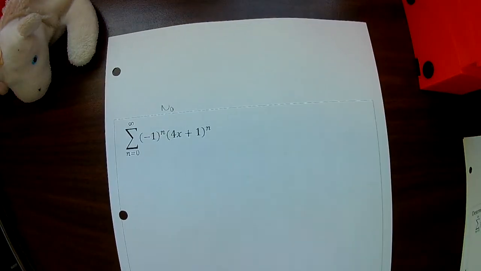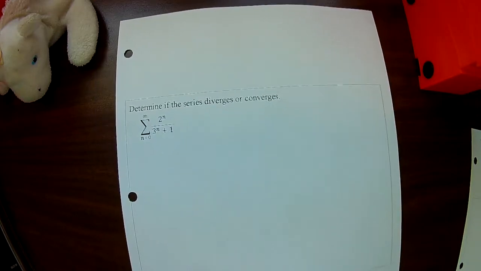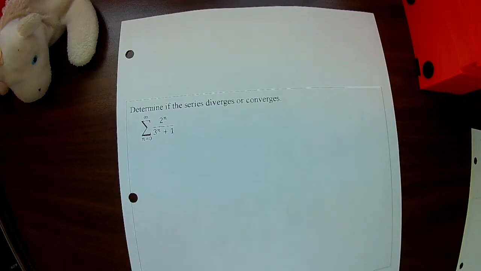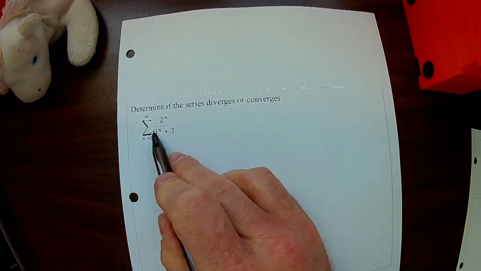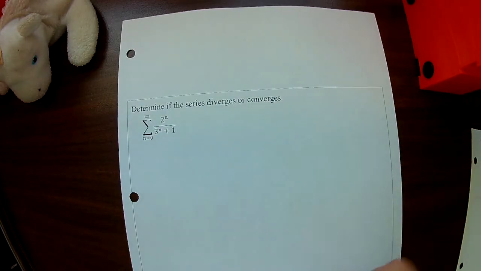But again, we don't care too much about the radius of convergence this year. You will see it when you get to Calc 2. But, you know, whatever. Here's what you really do need to know. And a lot of people just jump right to the ratio test. It works as long as your L is not equal to 1. So looking here, determine if this series diverges or converges. All right?